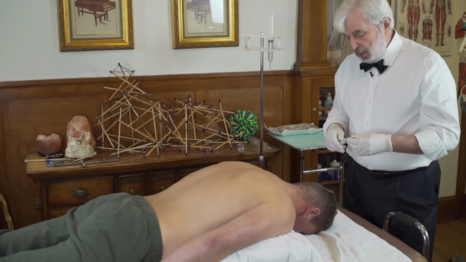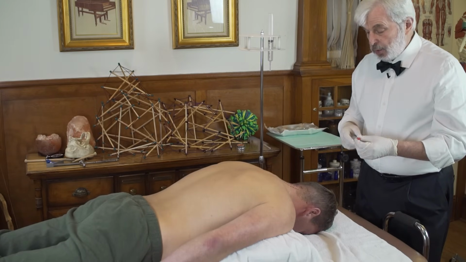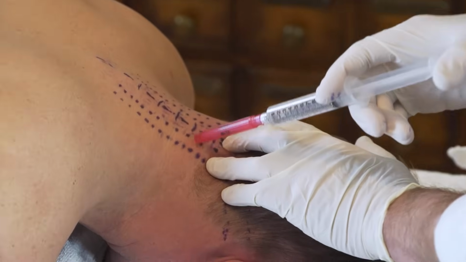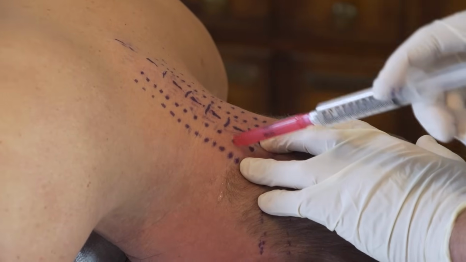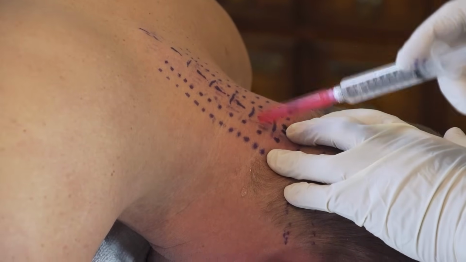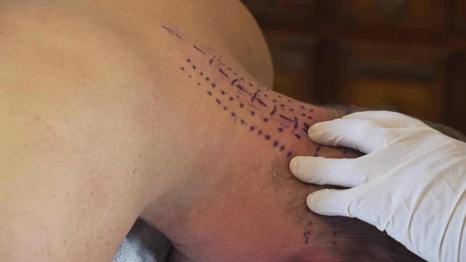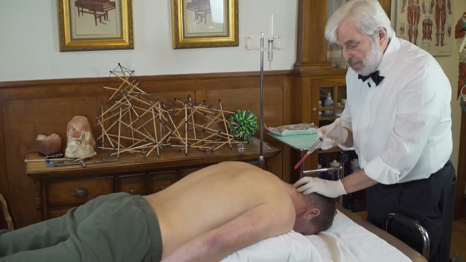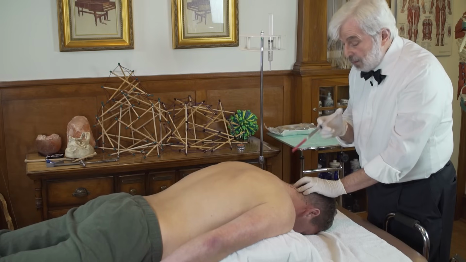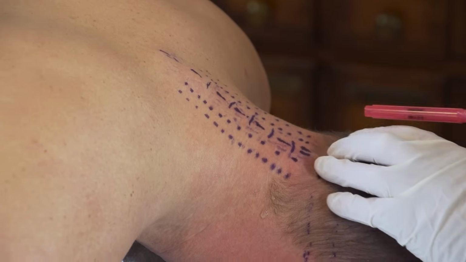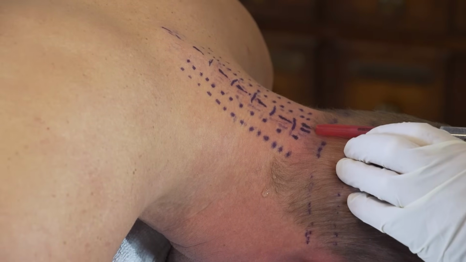When we finish one side, we switch to the other side and do the same here. Injection of the laminas, the same 45 degrees, touch the bone, and the facet area as well. Always touch the bone. If you don't find the bone at the depth you expected, you're in the wrong place, so reposition the needle. Don't rush.